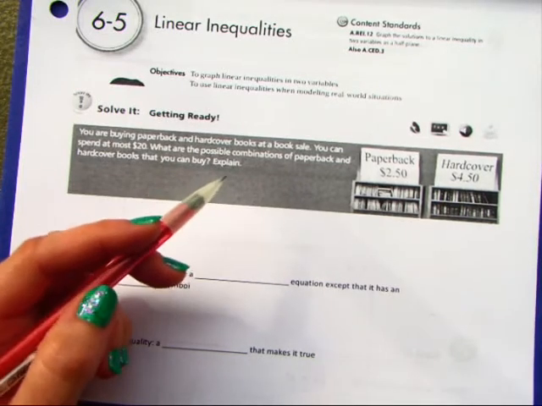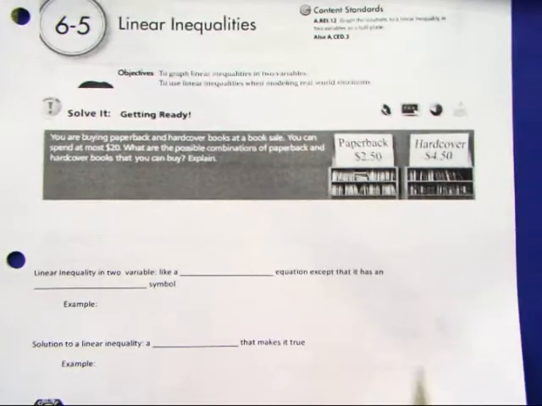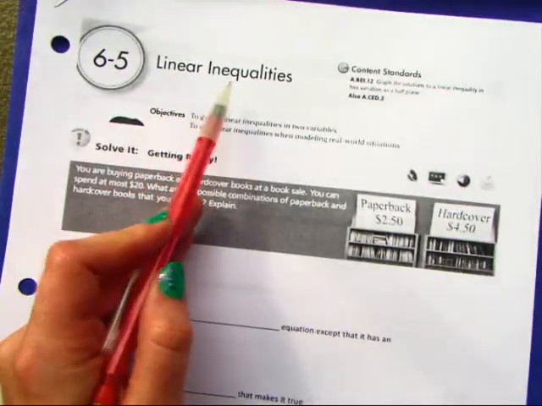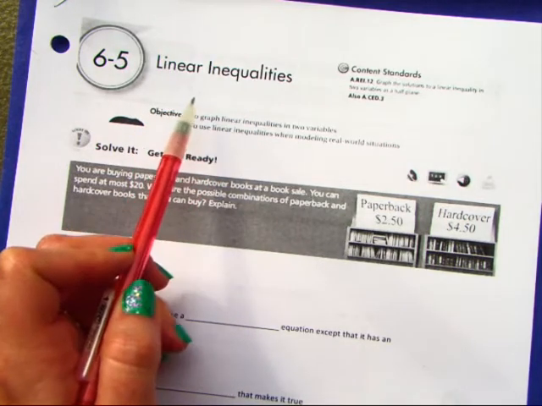Hey everybody, as we move on in chapter 6, we are going to start seeing linear inequalities.